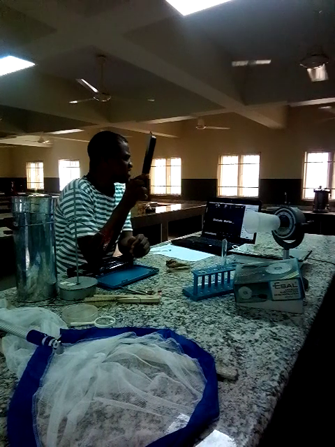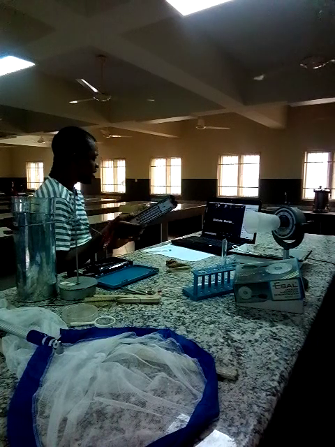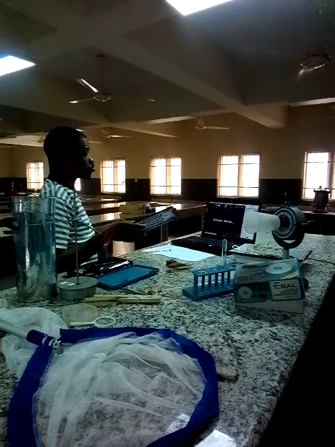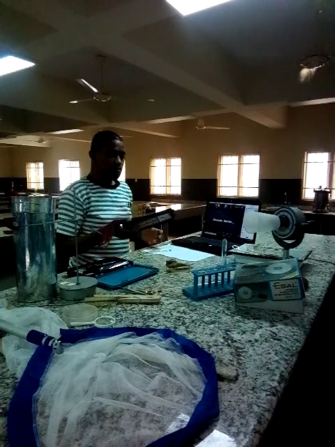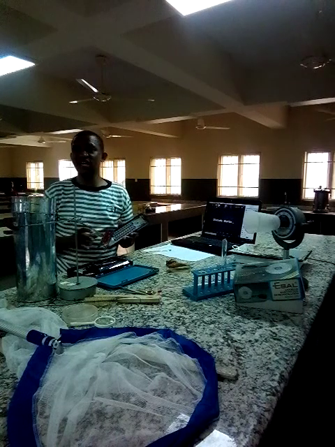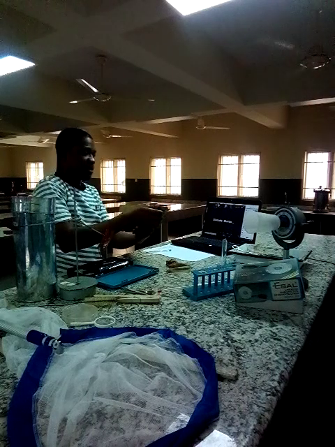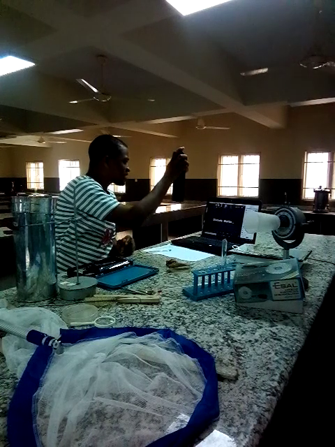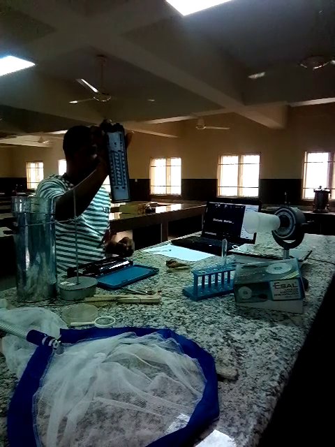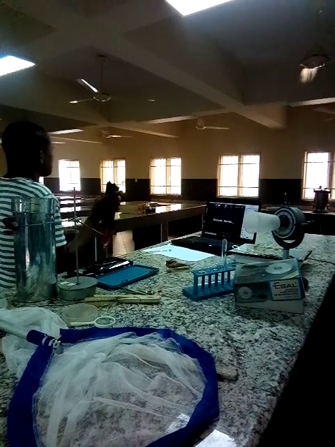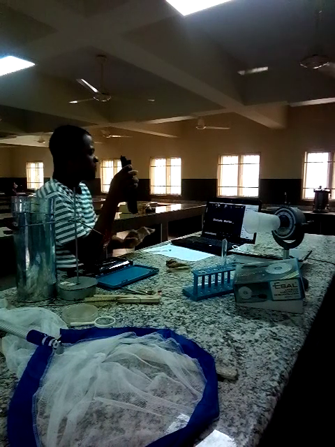All these are used to measure the temperature of an environment. Actually, medically, it is also used to measure the temperature of the organism. But for example, we say the temperature of Lagos State is high. They use the thermometer. It is calibrated. I'm sure you can see. We use the thermometer to measure the amount of temperature of an environment.